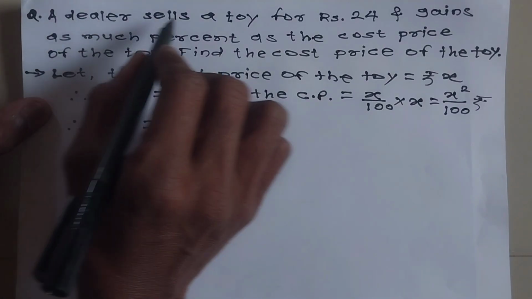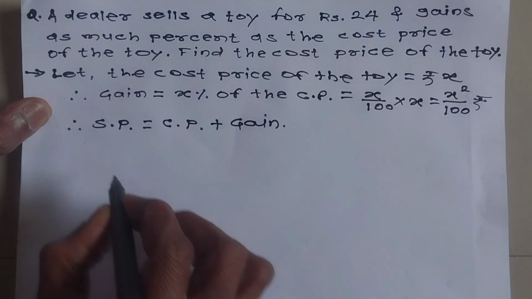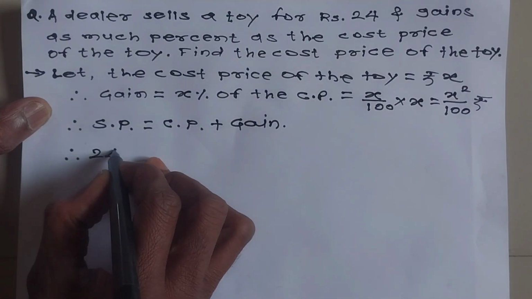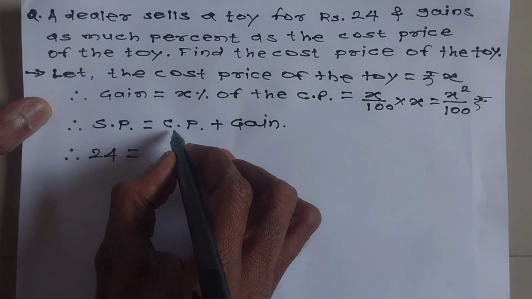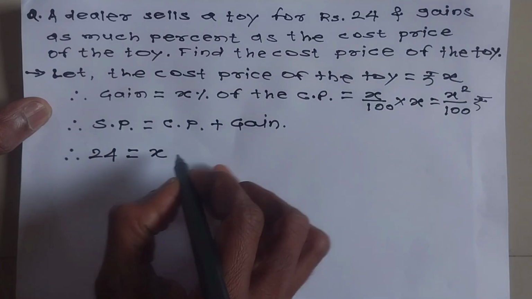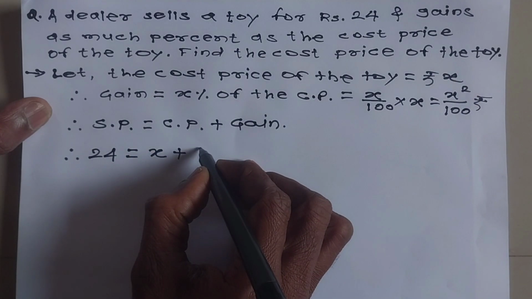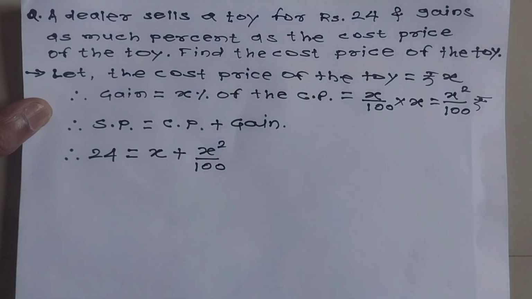Now a dealer sells a toy for rupees 24, so here selling price is 24. Therefore 24 is equal to cost price, which we have taken as x, plus gain, which is x square upon 100.